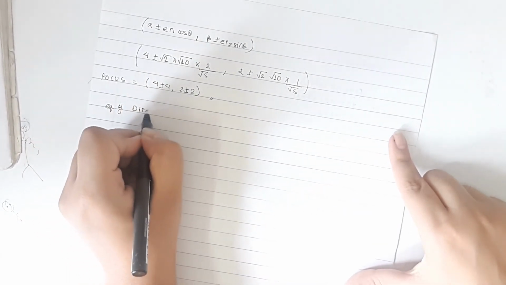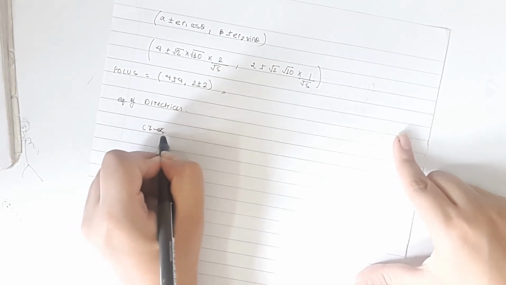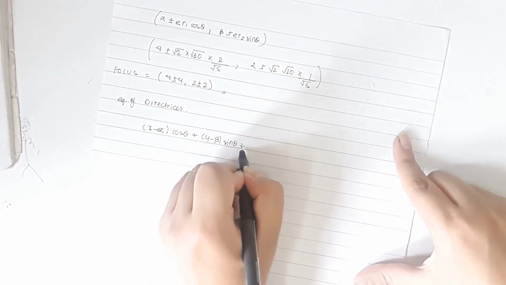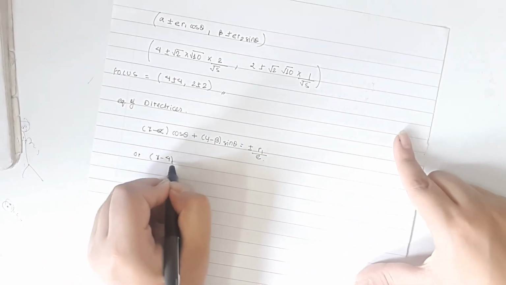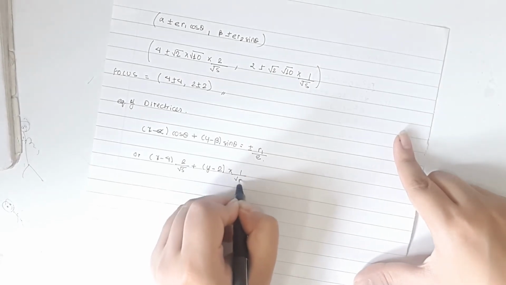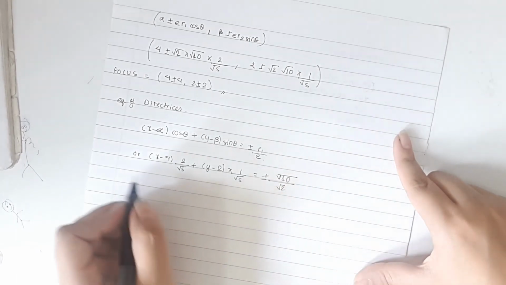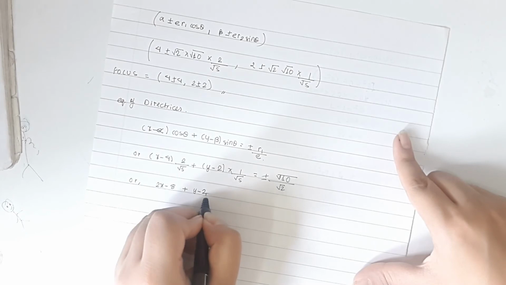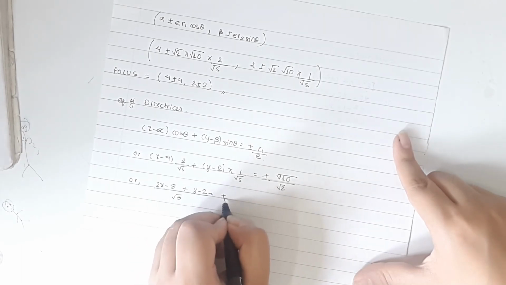Now the equation of directrix, which is given by the formula x minus alpha cos theta plus y minus beta sin theta equals to plus minus r1 by e, or x minus 4 into 2 by root 5 plus y minus 2 into 1 by root 5 equals to plus minus r1 is root 10, e is root 2, or 2x minus 8 plus y minus 2 by root 5 is equals to plus minus root 5.